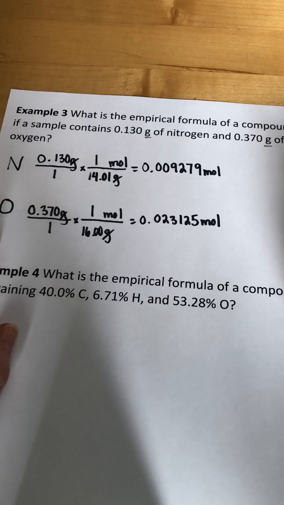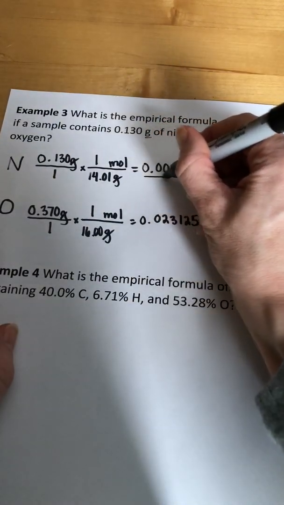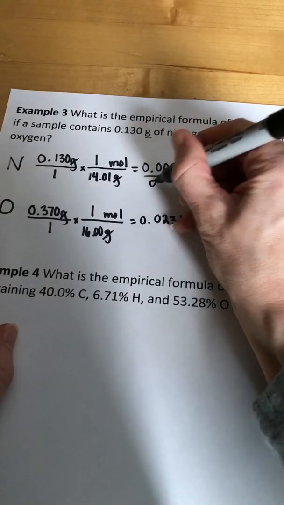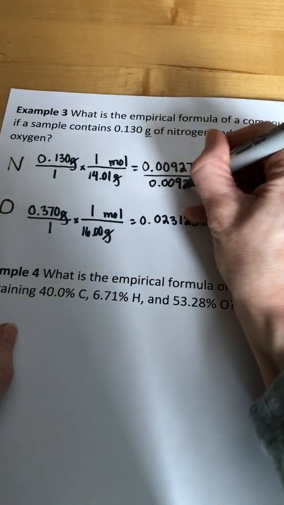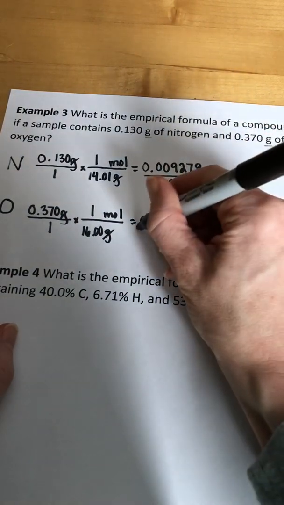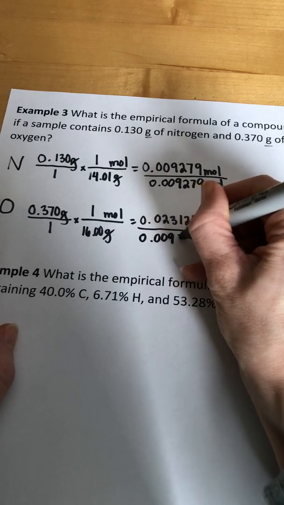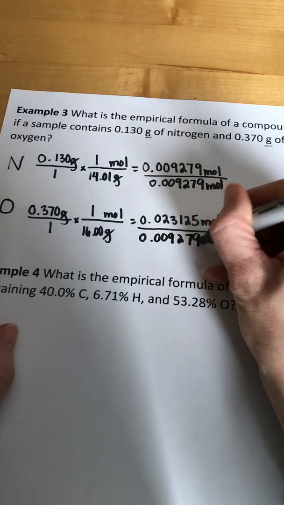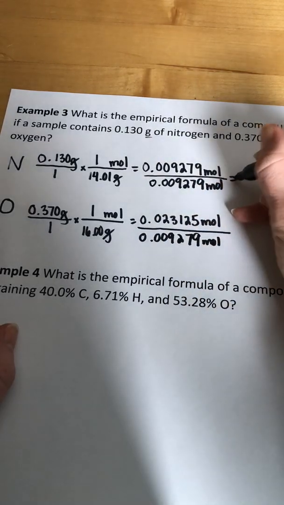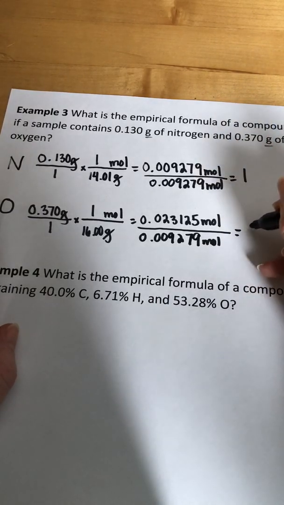So I'm going to go ahead and divide both of those by that smaller number. And whenever I do that, I'm going to get 1 here, obviously. And then whenever I divide this one, I'm going to get 2.5.